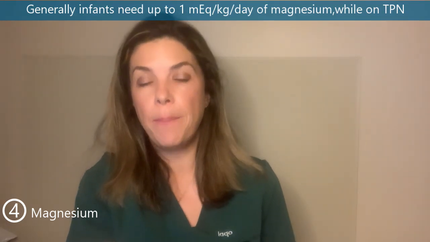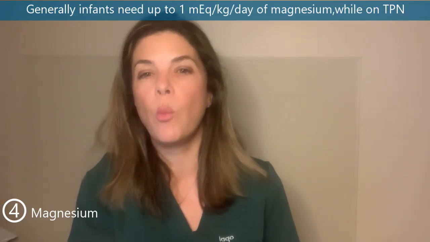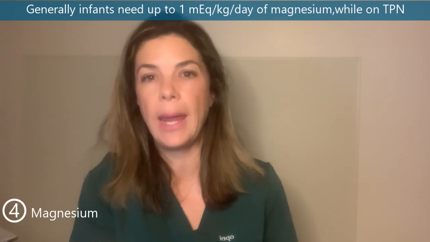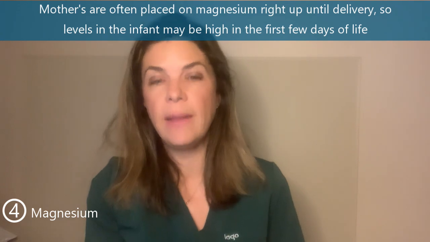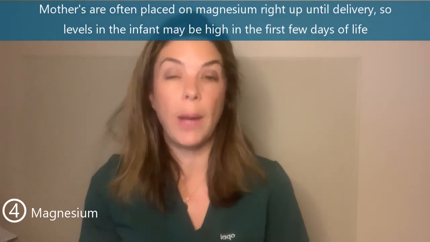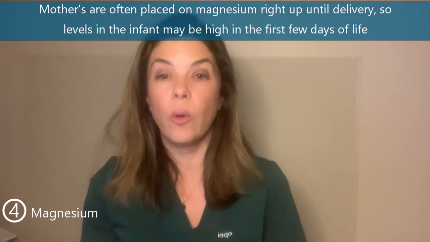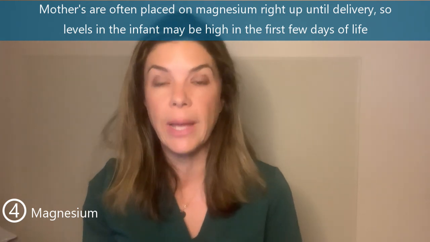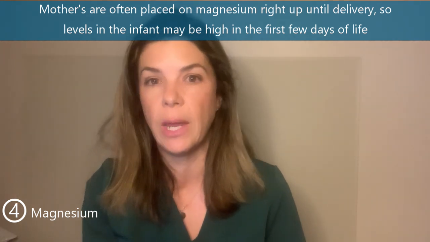And after an infant is stable, then basically a baby on TPN will need about 1 milliequivalent per kilo per day of magnesium. Remember, mothers are often put on magnesium right before they deliver for high blood pressure or preeclampsia. Also, they can be put on it to slow down labor as well as for neuroprotection of the infants.